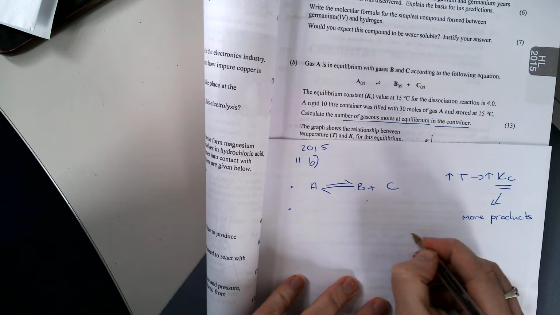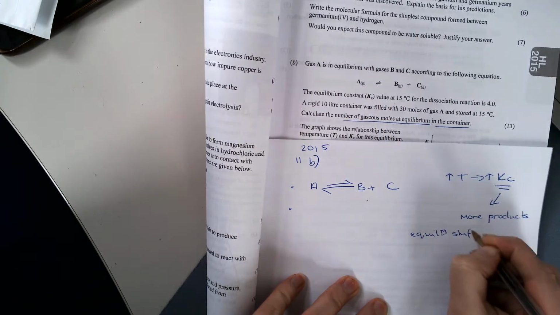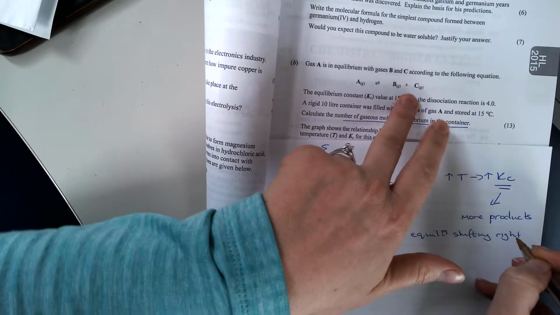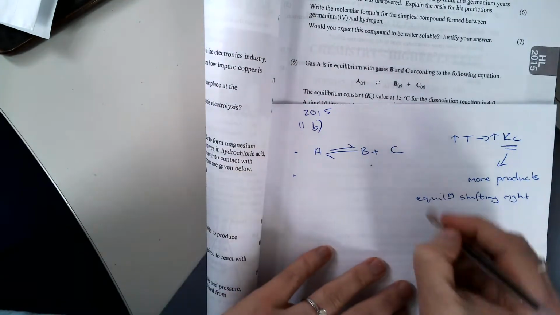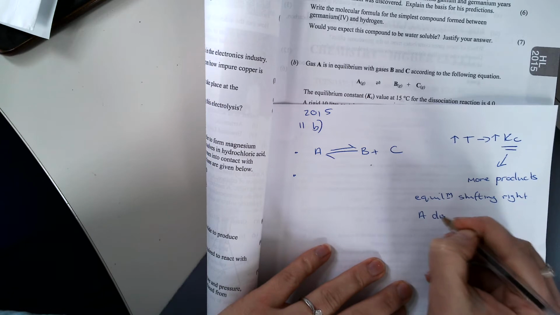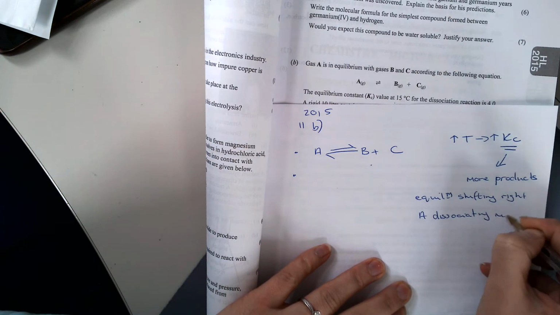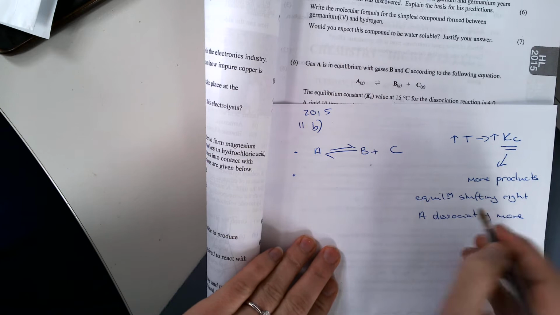Okay, so if I'm making more products, that means equilibrium is shifting to the right, because the right hand side is my product side here. That means A is what I start with, so A is dissociating more. So that means my equilibrium is shifting over to the right hand side.